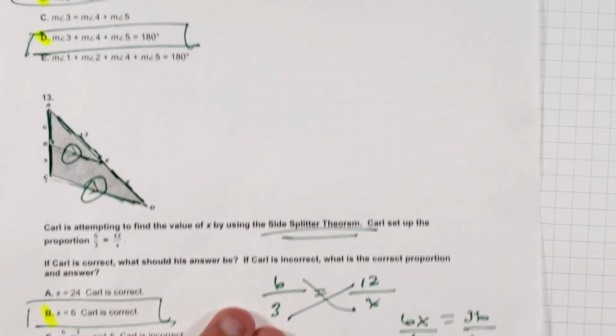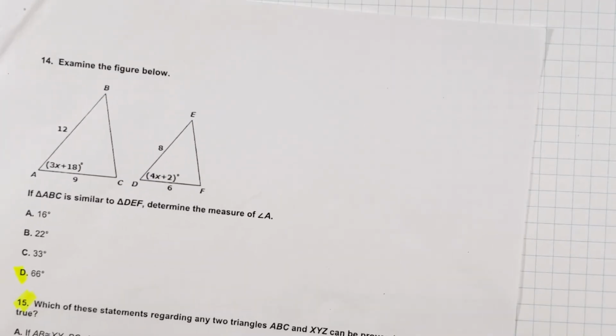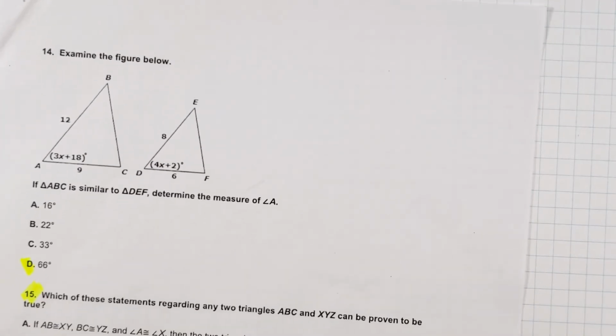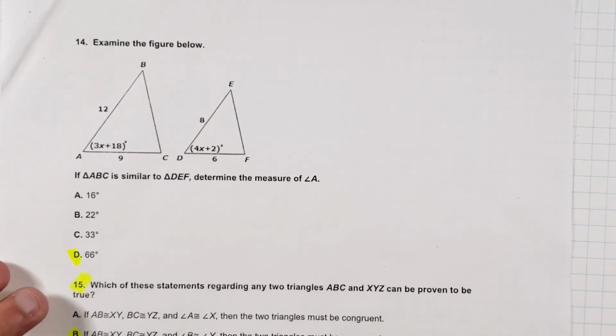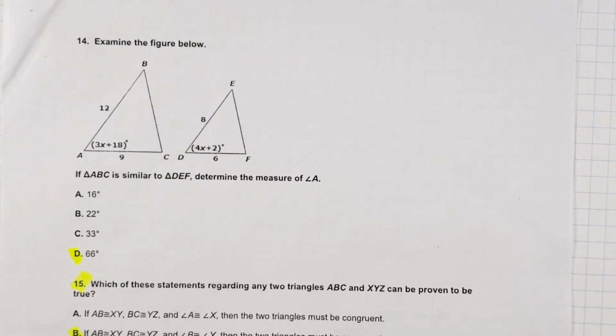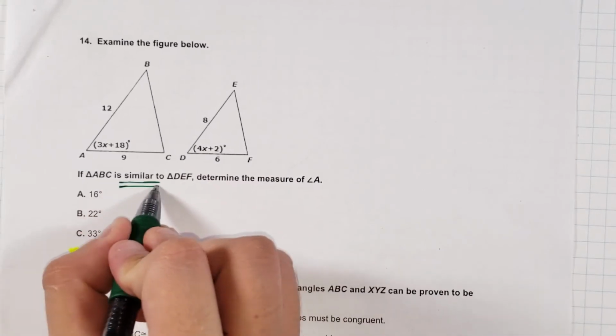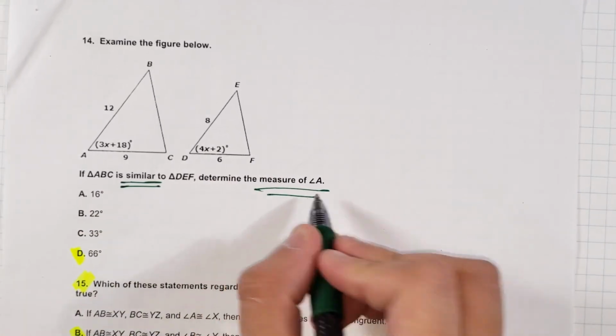All right. Next problem is going to be number 14. Okay, we're getting there. 14, 15, 16. Okay, awesome. Yeah, we're getting there. All right, let's see this one. It says, examine the figure below. We have these two triangles. They're telling us they're similar. We have similarity already. Determine the measure of angle A.